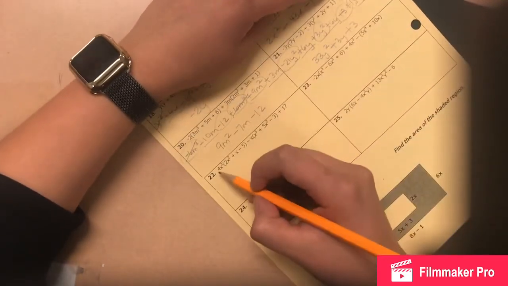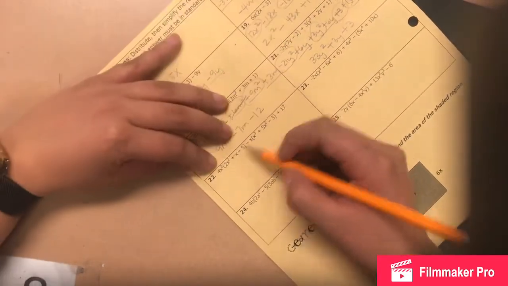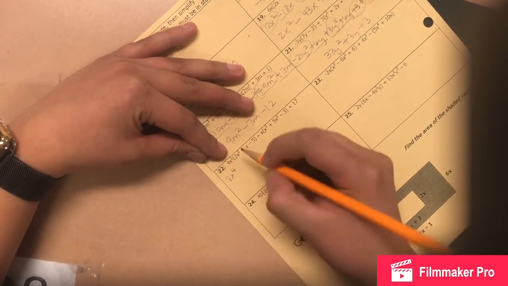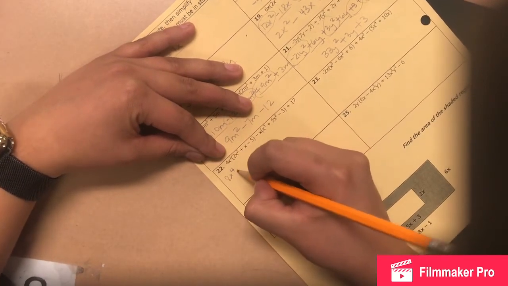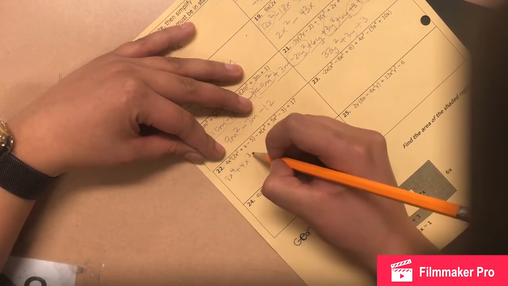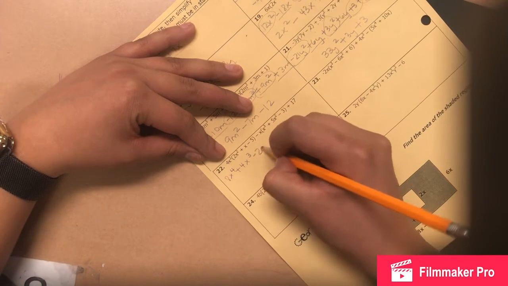22, 2 sets of parentheses, so 4x squared times 2x squared is 8x to the 4th. 4x squared times x is 4x to the 3rd. 4x squared times negative 5 is negative 20x squared.